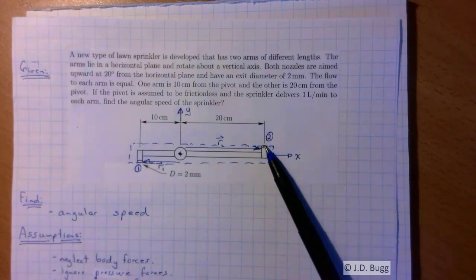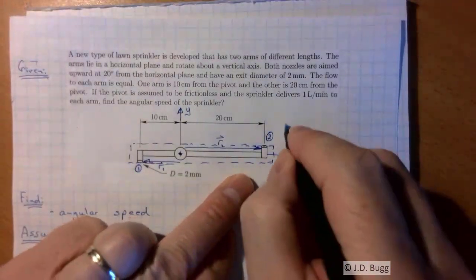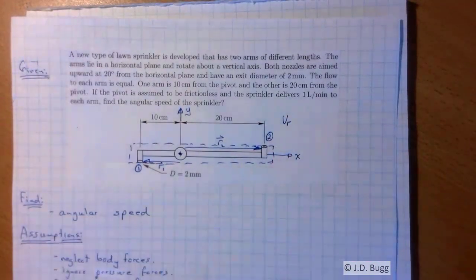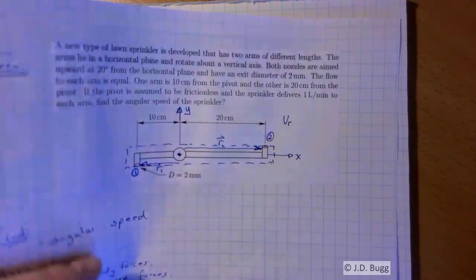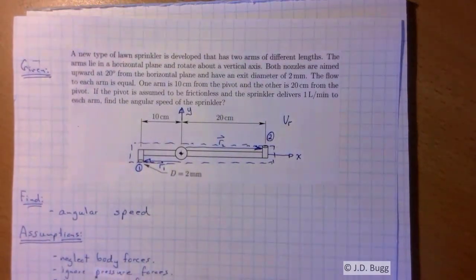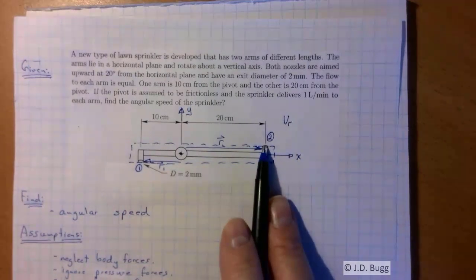So we're going to call that VR, the velocity of the water relative to the tip, or relative to the control surface. Remember, because the control surface is moving. So that VR, we can get a number for that, and we'll calculate that a little bit later. But what we need to do is use this VR in order to get the velocity of the water relative to the ground.